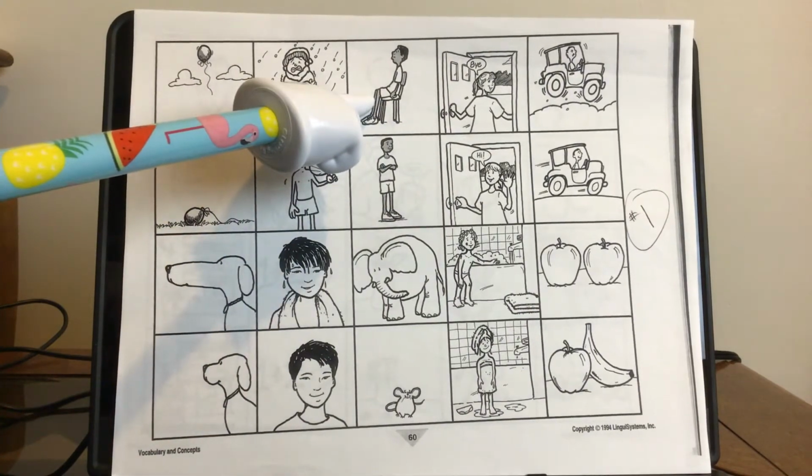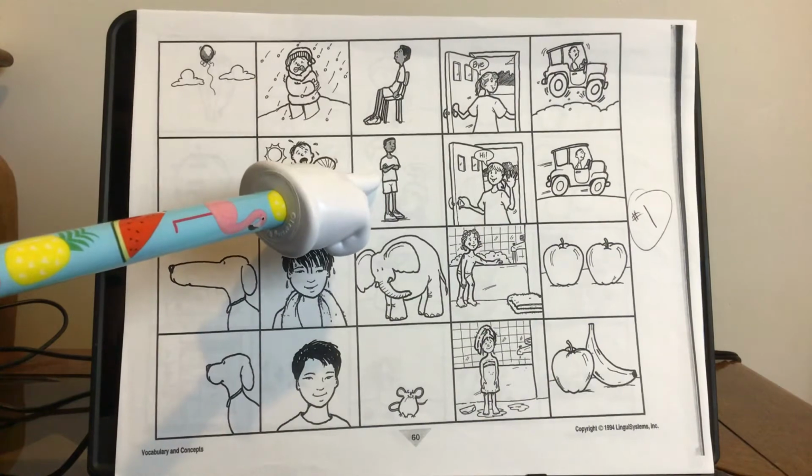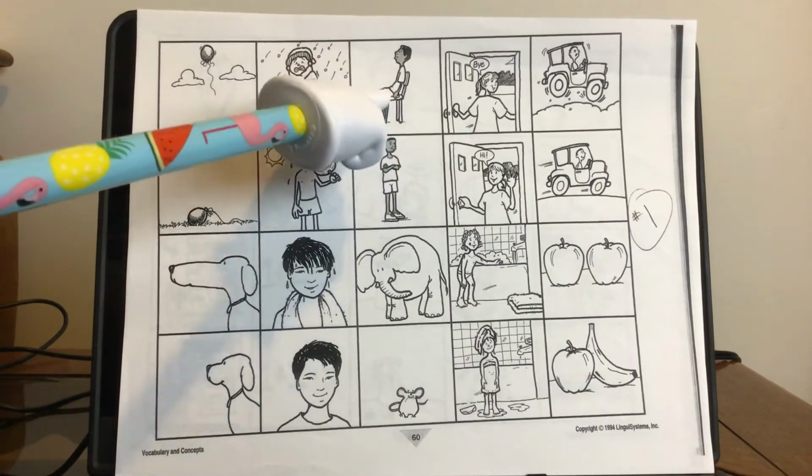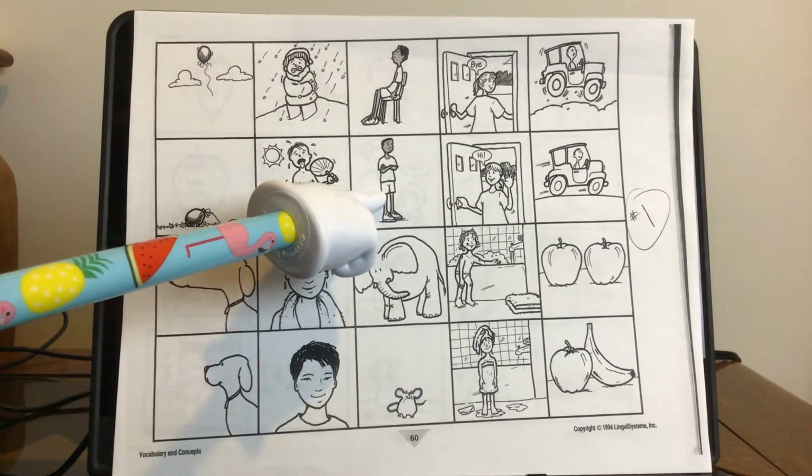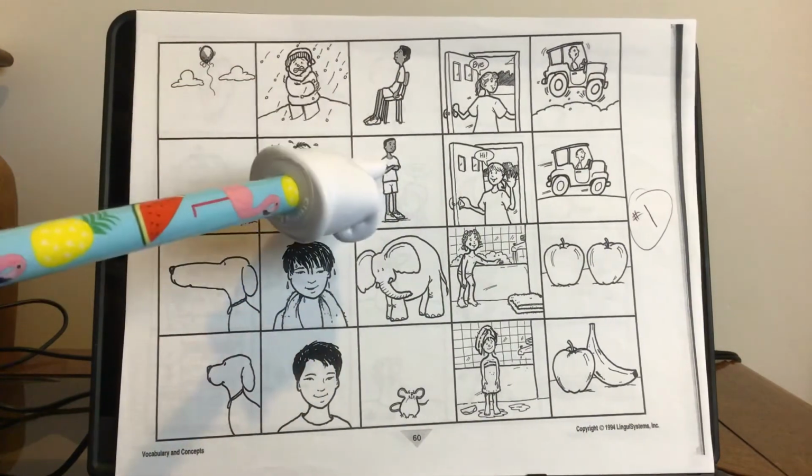This boy is sitting. What's the opposite of sitting? If this picture means sitting, that means this one is standing. The opposite of sitting is standing.